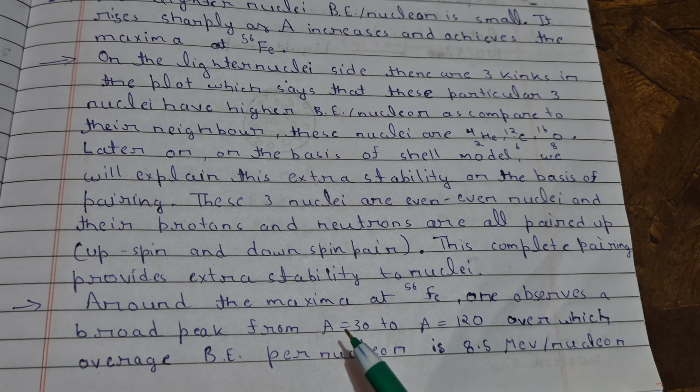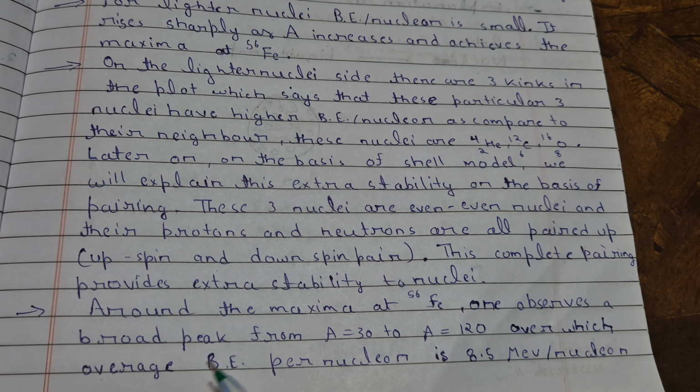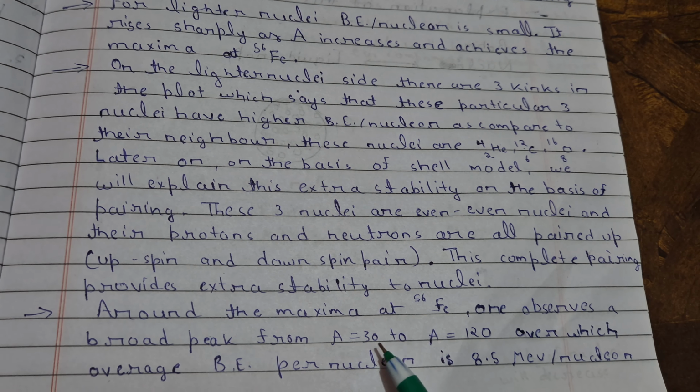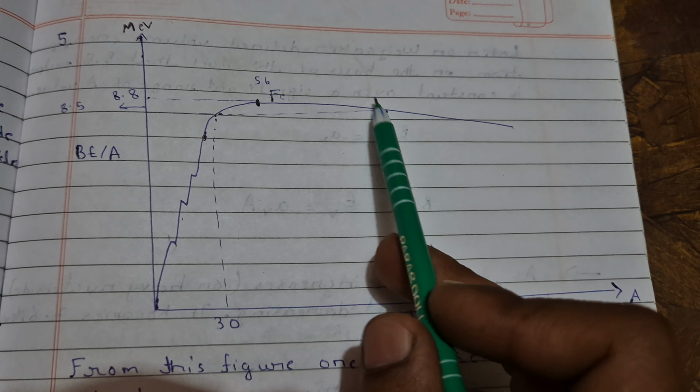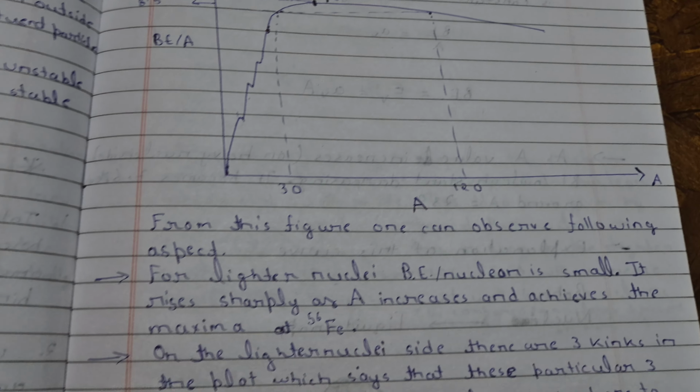Around the maximum at Fe-56, one observes that there is a broad peak from A = 30 to A = 120, over which the average binding energy per nucleon is 8.5, and it remains the same. So for the broad peak of 30 to 120, it remains around the same.